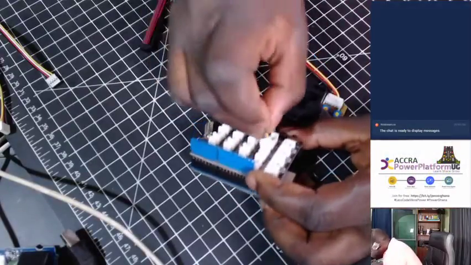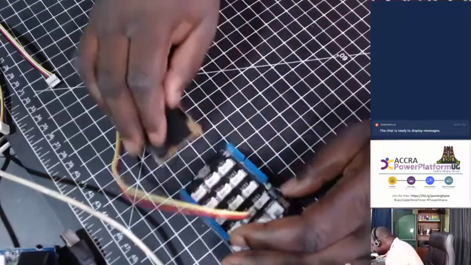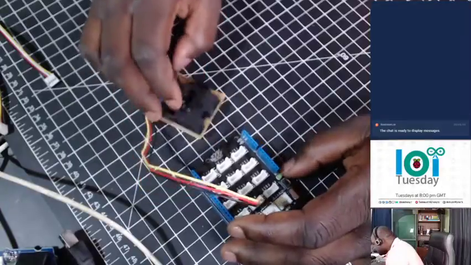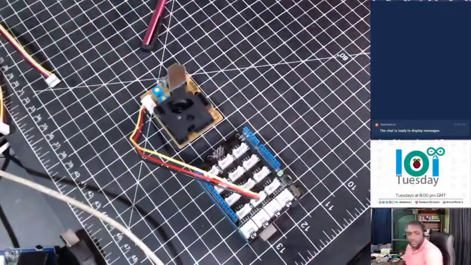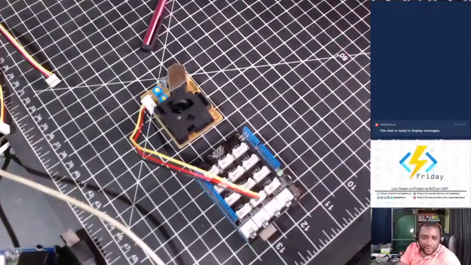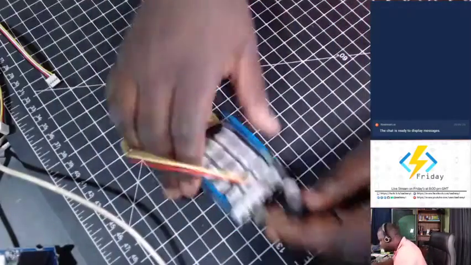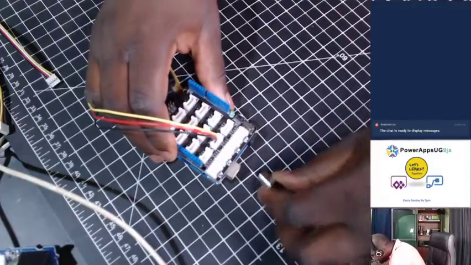Let's make sure we're connecting it correctly. Yep, so now it's gone to digital pin 8. All right, there we go. Keeping it simple, so setup is done. And then plug the Grove in. We've done this. Now let's connect it to the PC. And here is our power. Let's power this baby up.